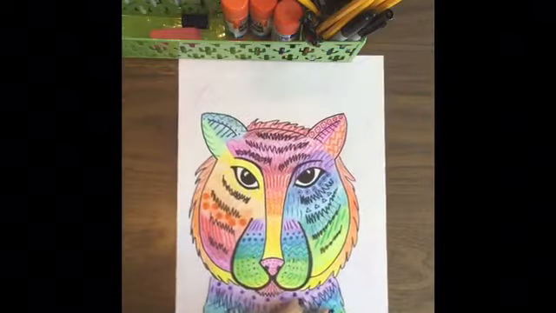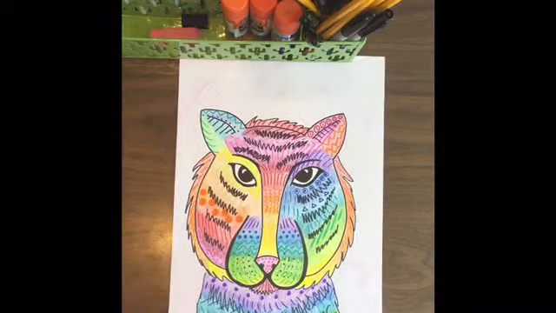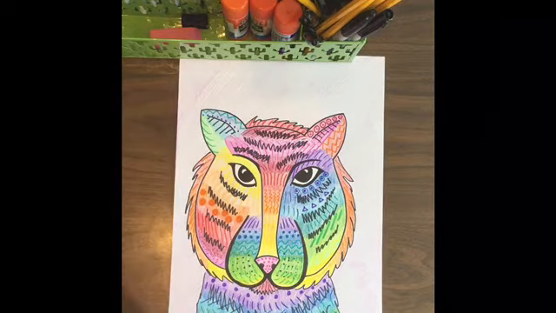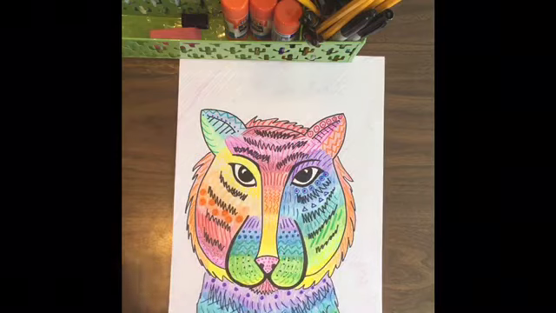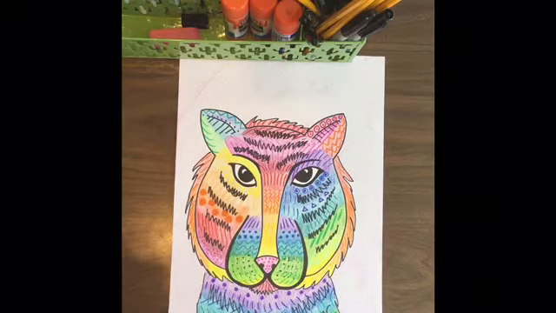Hello, fourth grade. We just got done discussing Dean Russo. And so what we're going to do today is we are going to learn how to draw an animal, kind of the face of an animal, a front-facing portion of the animal. And we're going to try and draw it really big, like the size of our paper.